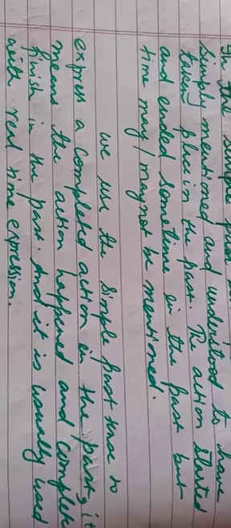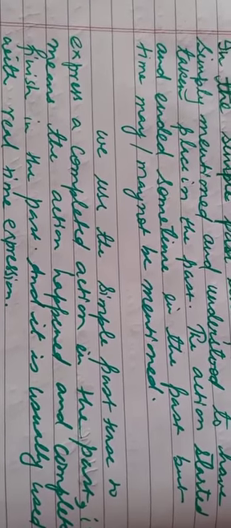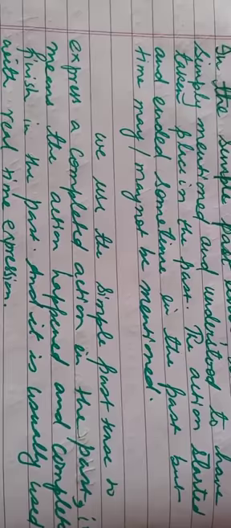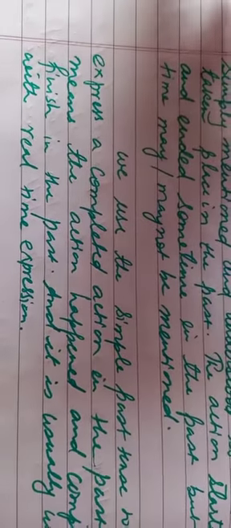So, in the simple past tense, the action is simply mentioned and understood to have taken place in the past. Okay, like I woke up at 5 a.m. today. So, what happened? The time has already passed and the action took place in the past. Maybe the action started and ended at some time in the past, but if the time is not mentioned, then also it is in the past tense. Like the baby slept, the boy did not play.